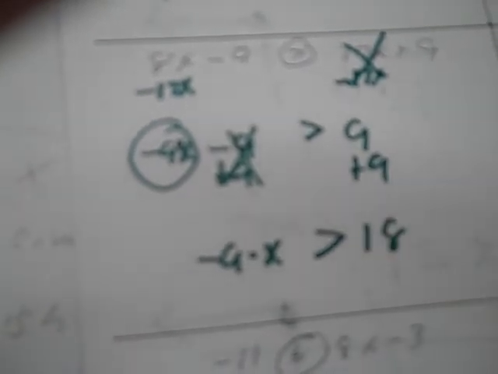Okay, do you have anything outside the circle? I do. I have minus 9, so we need to get rid of that by adding 9 and adding 9 here. Drop the sign. Negative 9 dot x, 9 plus 9 is 18.